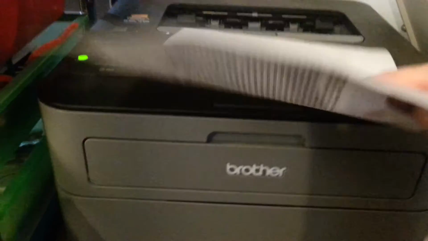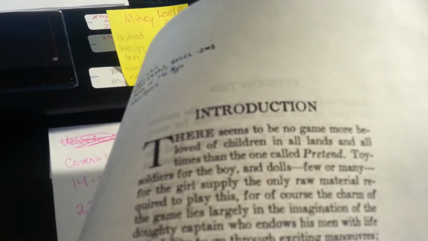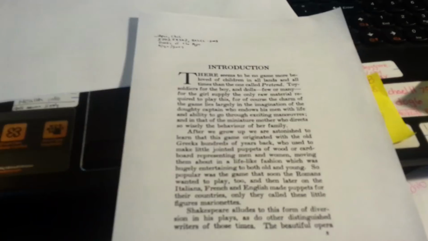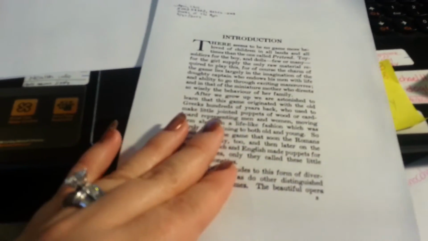So when it comes out, it has the introduction, the page that's first, and then the second one over here. So then I'll just fold this. So then that's it. So this is the introduction. So it has one page here, one page here. It has this one blank and this blank.